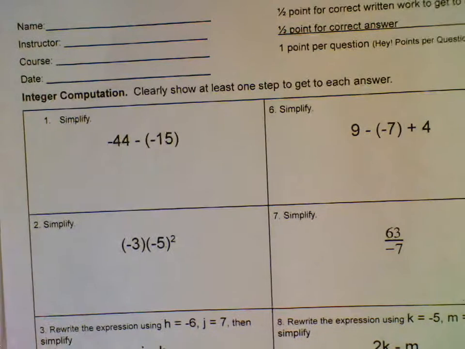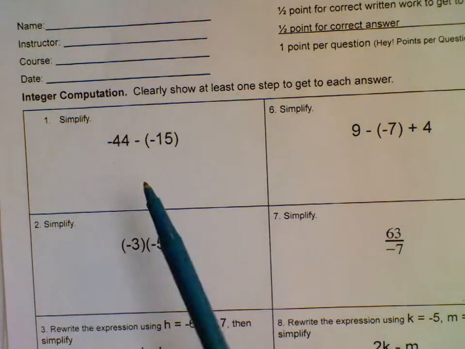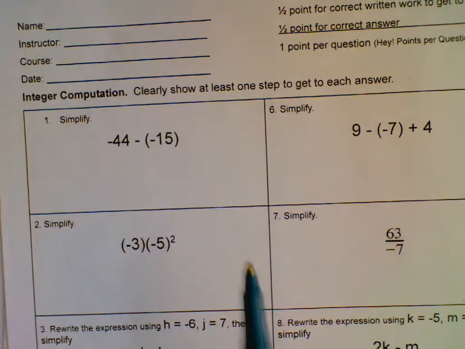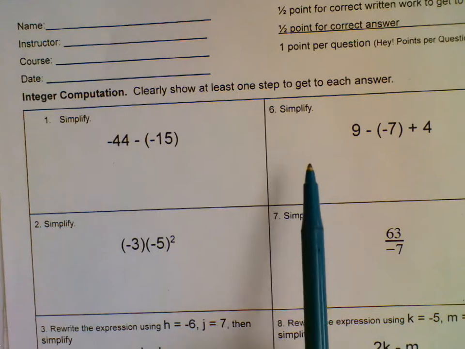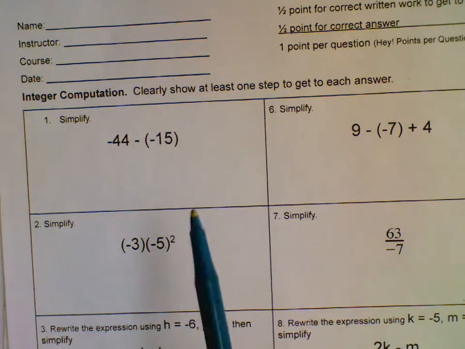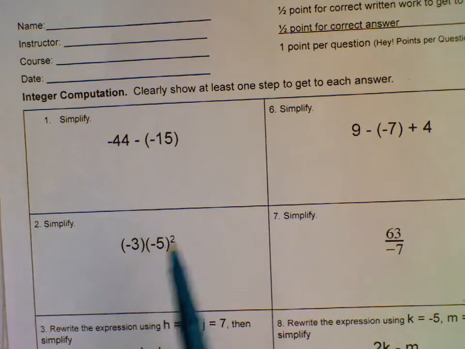Okay, here we are. This is a sample practice test of adding, subtracting, multiplying, and dividing integers. I'm going to work through it problem by problem. But before we start, I'm going to do a quick review of something we've been saying for a number of weeks now.